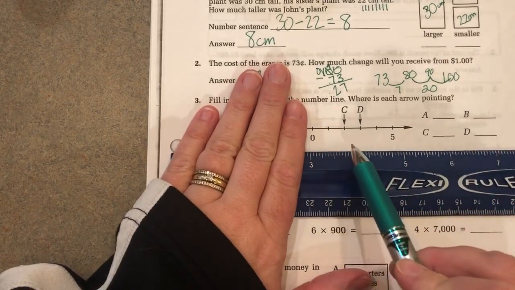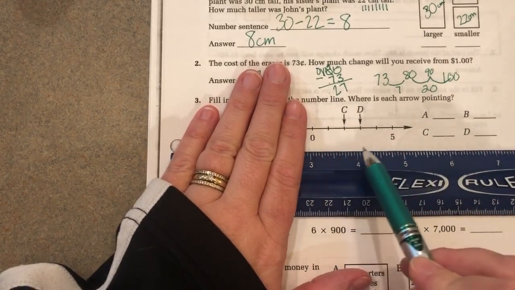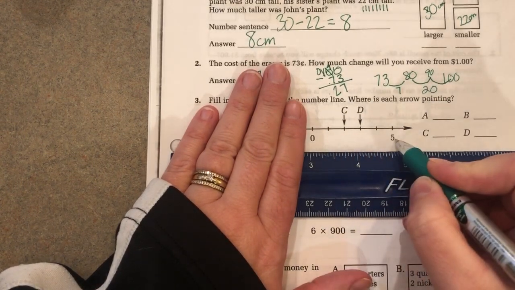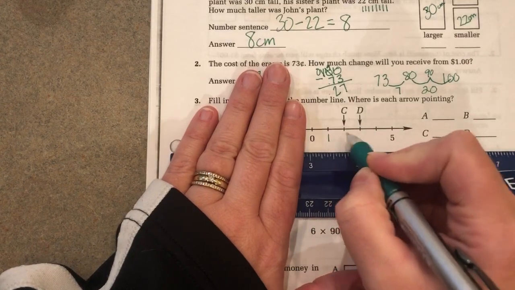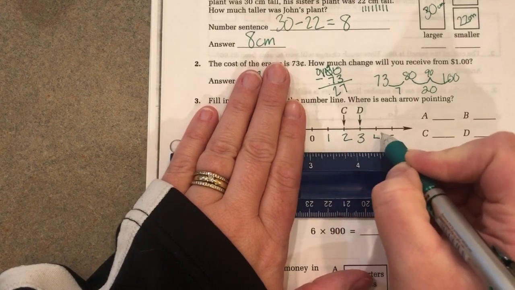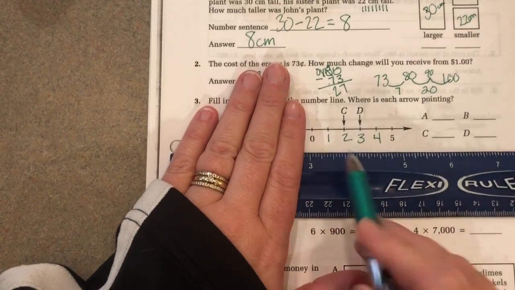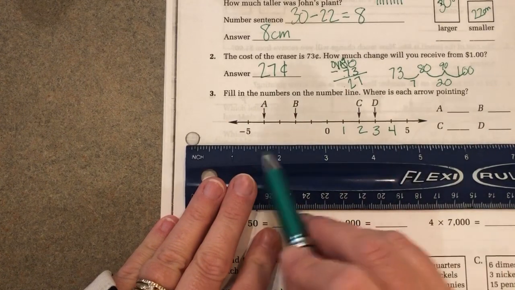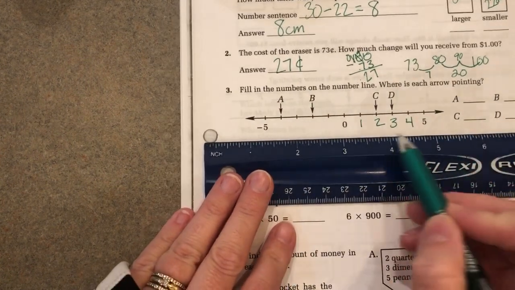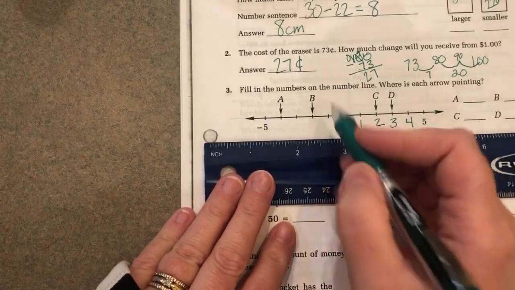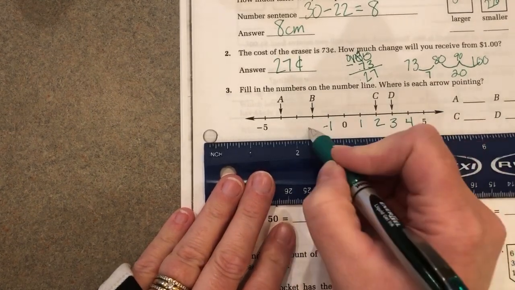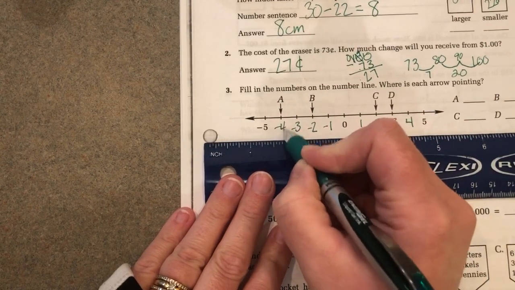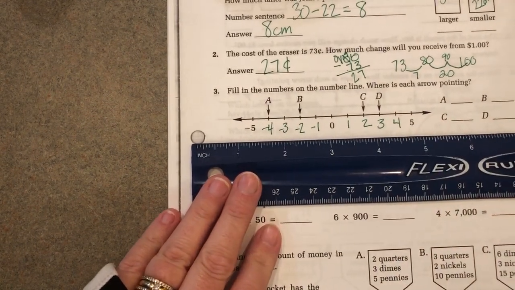This is the number line that we're used to seeing, right? 0 and up. And we're going to 5 here, so I can tell we're counting by ones. Okay? So since we're counting by ones on this side, that means we're doing the same thing down here because a number line can't change partway through. We have to count by the same thing the whole way through. So now we're going to do -1, -2, -3, -4, and then we have -5.